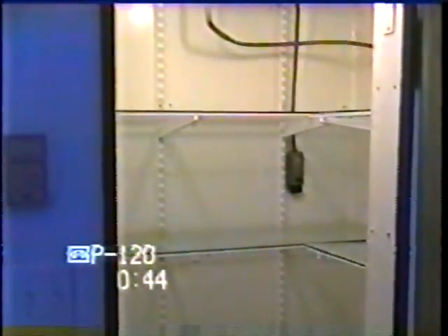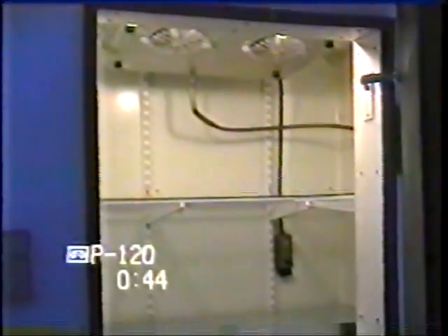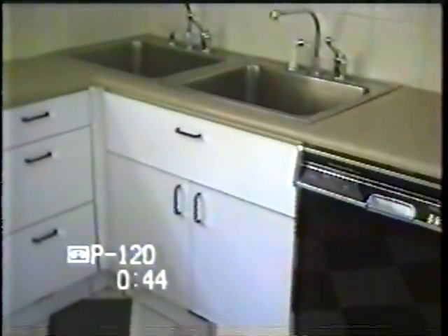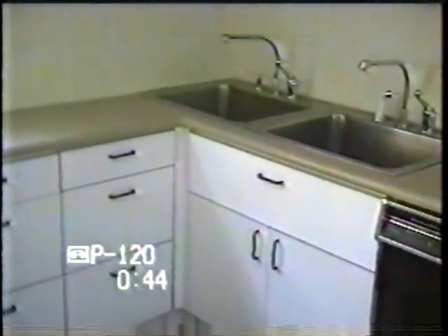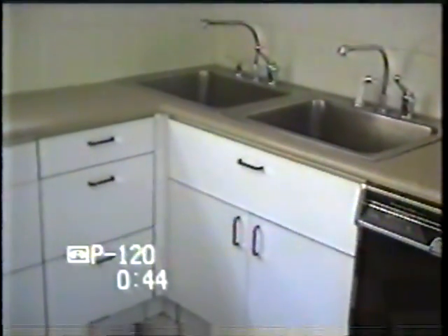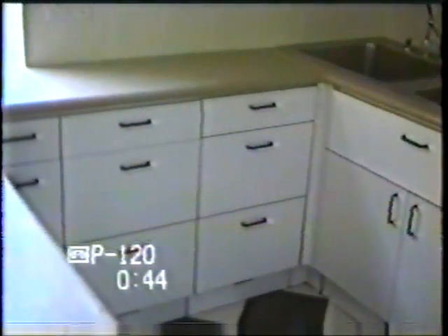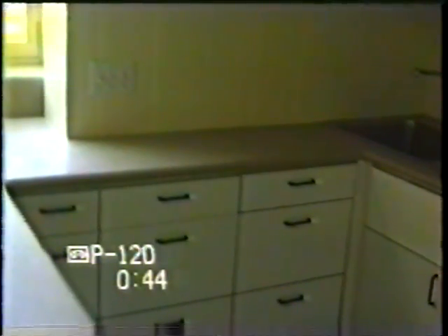Cooler in the kitchen. This is around the kitchen sink area, showing the lower cabinetry. The light switch, multi-switch unit.